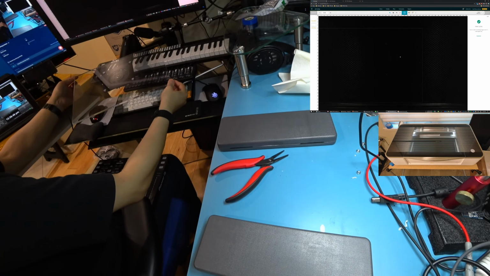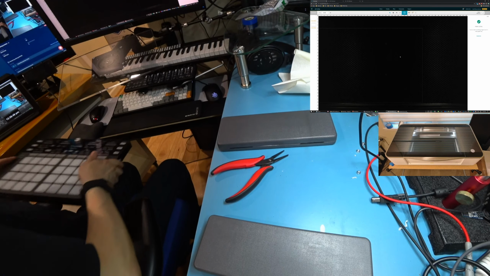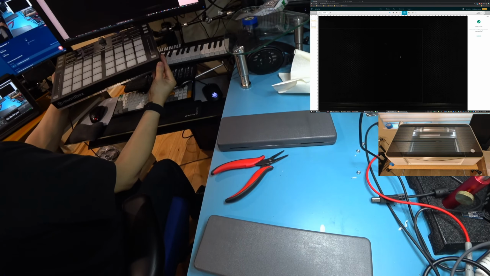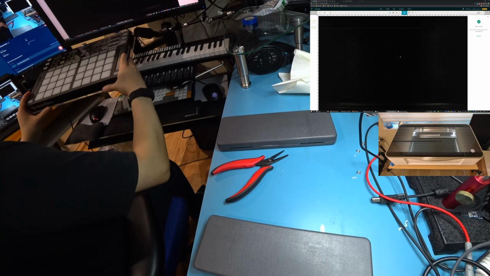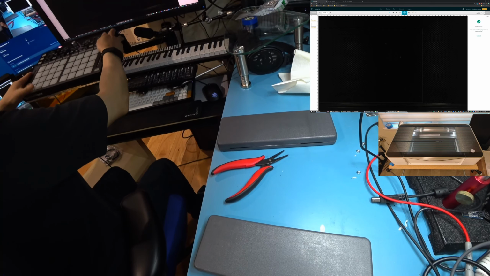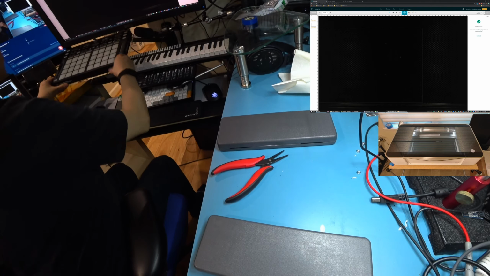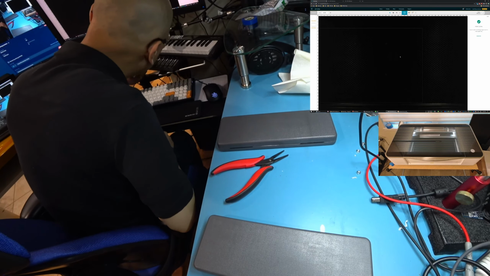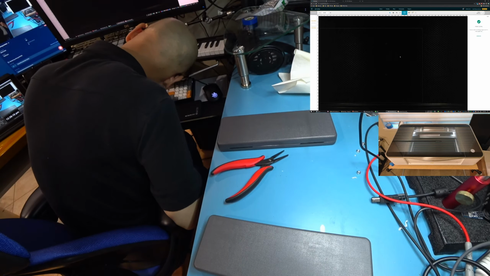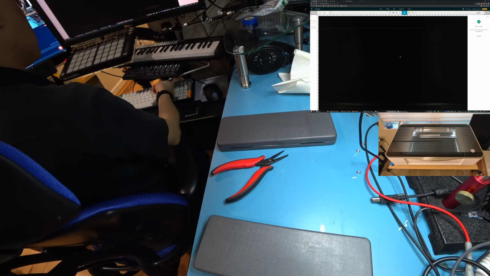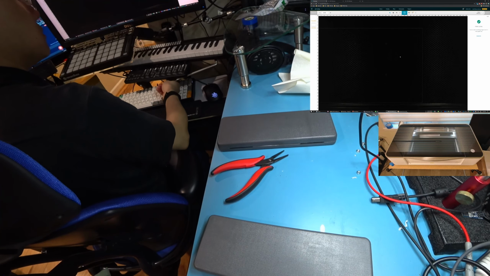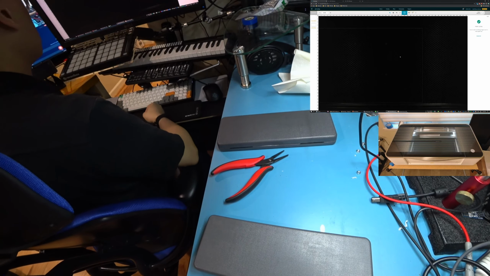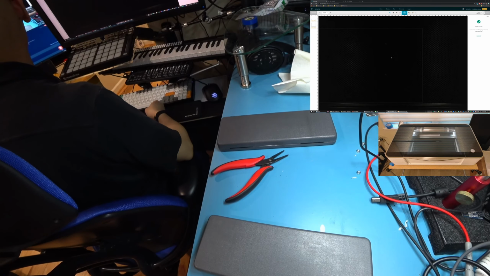So shiny. Okay, that's it. All done. Takes time to clean up, which is of course boring.